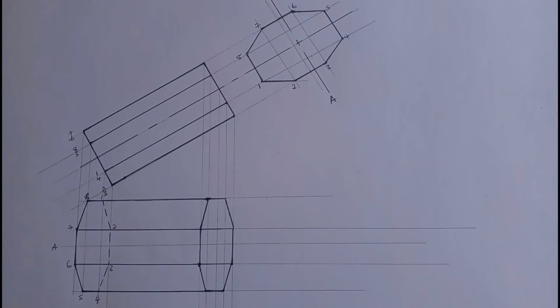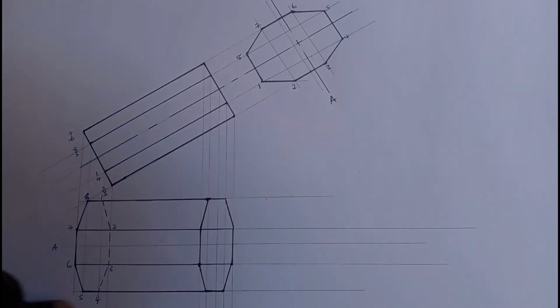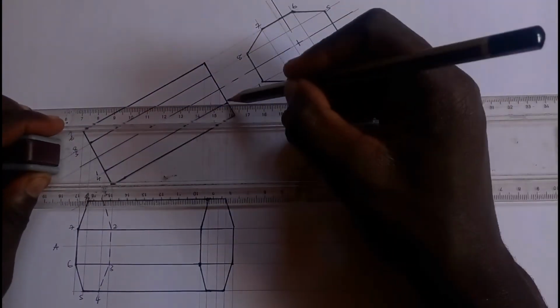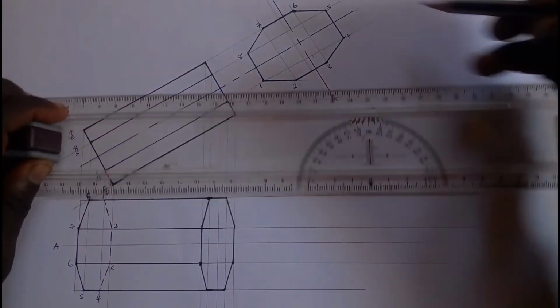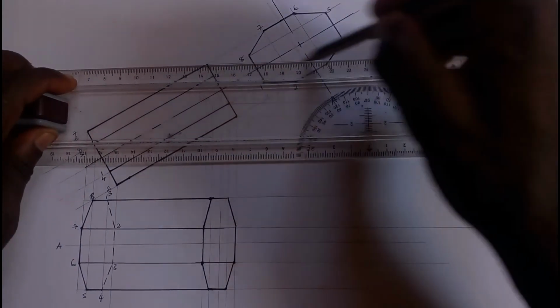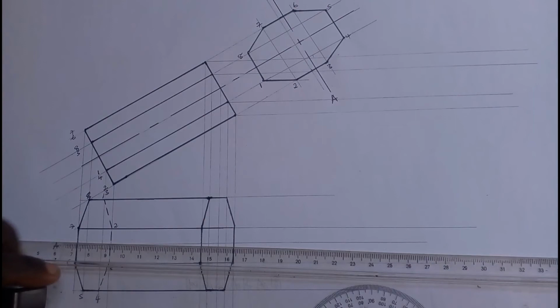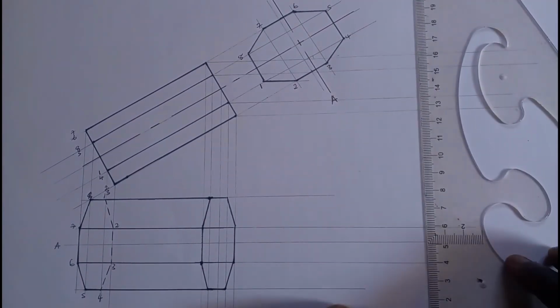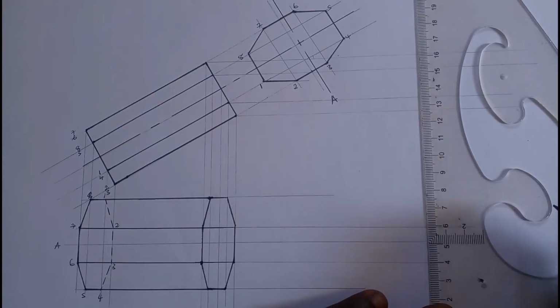Okay, and now we're going to take a 45-degree set square, but before we do that, we're going to create some space right here. We're going to project this line up to here, the same right here. You can ignore the center, this one and this one. After doing that, I think right here will be reasonable.